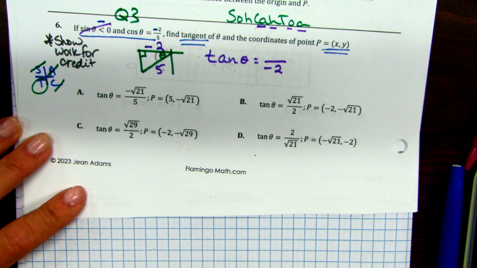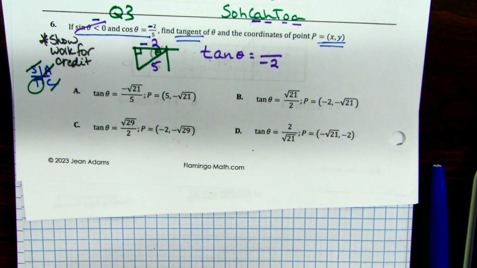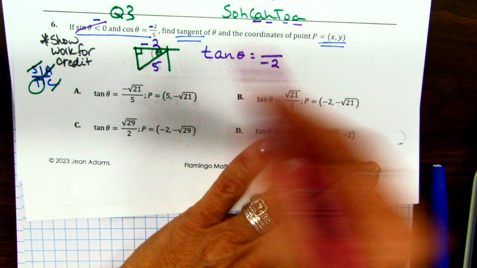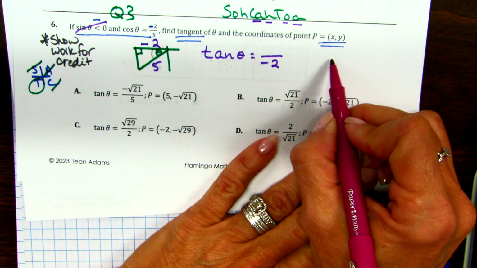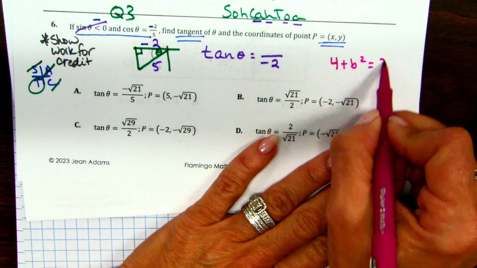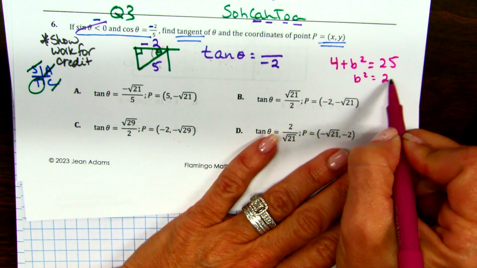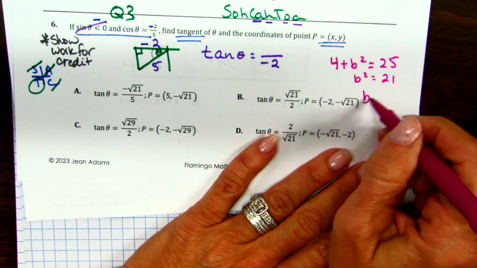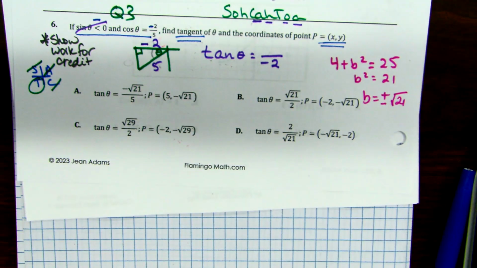This is where you would do the Pythagorean theorem. a squared plus b squared equals c squared, x squared plus y squared equals r squared. Doesn't matter, as long as you know -2 is either one of the legs, a, b, or x and y. So -2 squared and 5 squared. Subtract 4. And when I do the square root of both sides, I get plus or minus the square root of 21. Okay? And it matters which one I'm going to use.